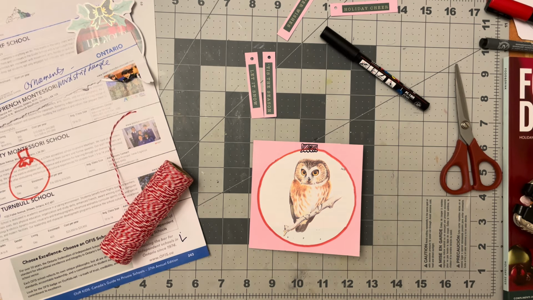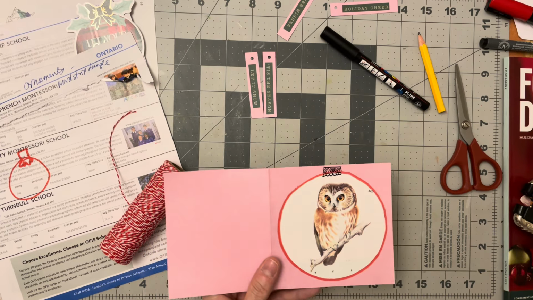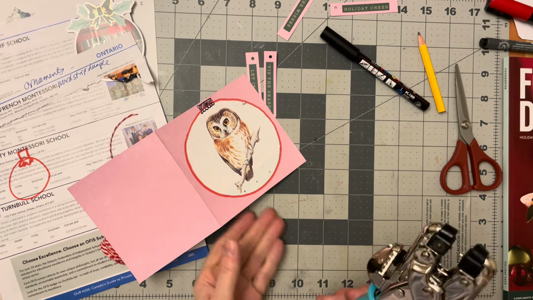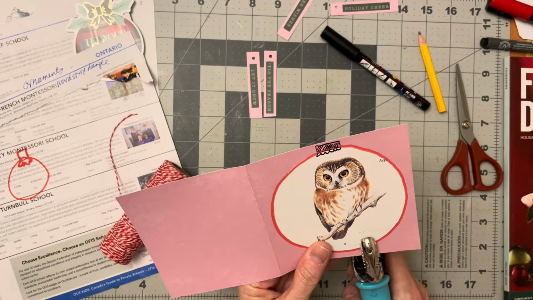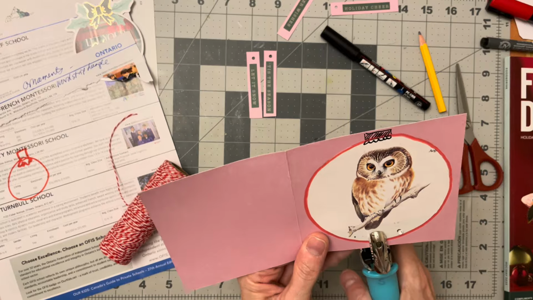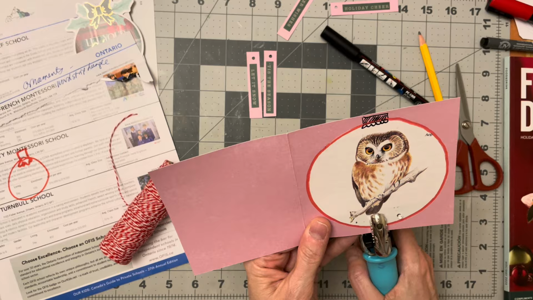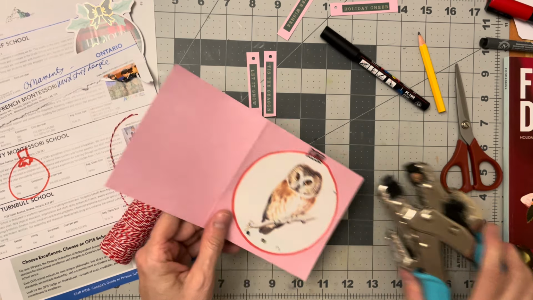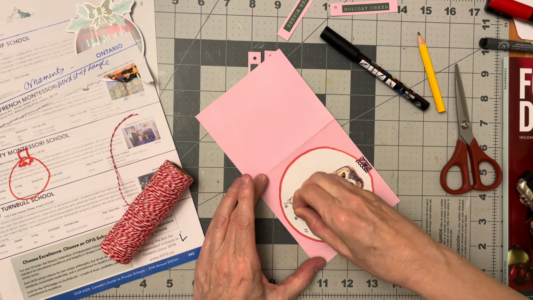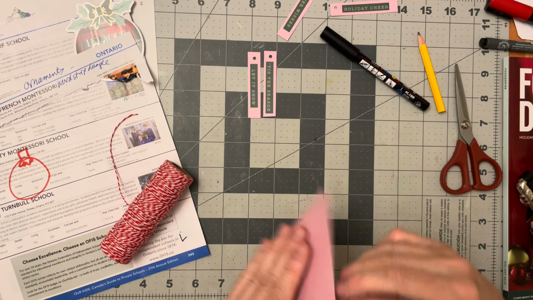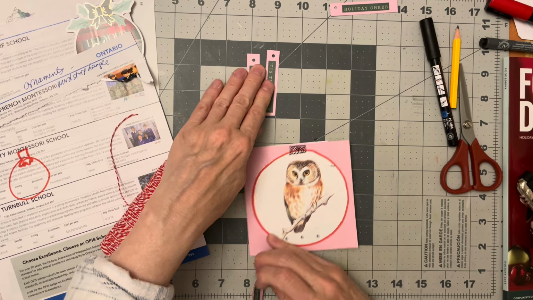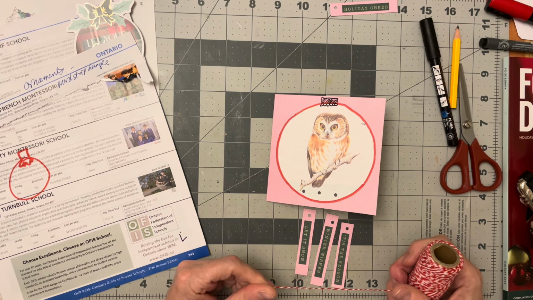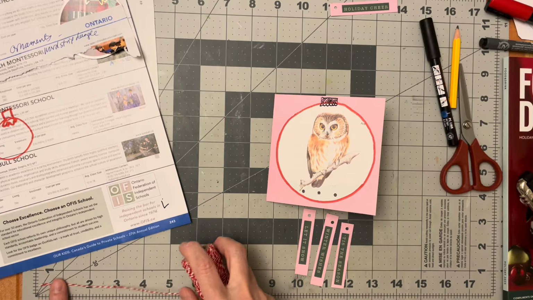That's where they would go. Move that. Oops. Okay. Oh dear.